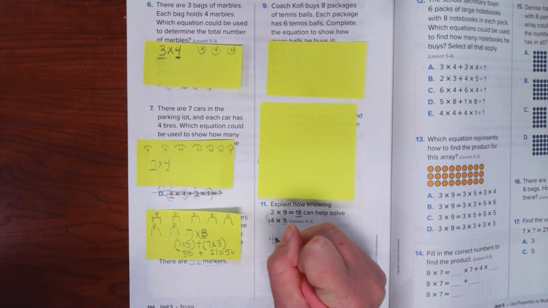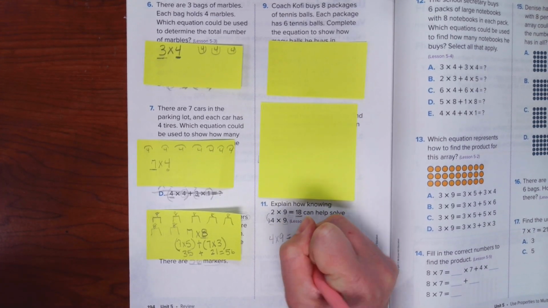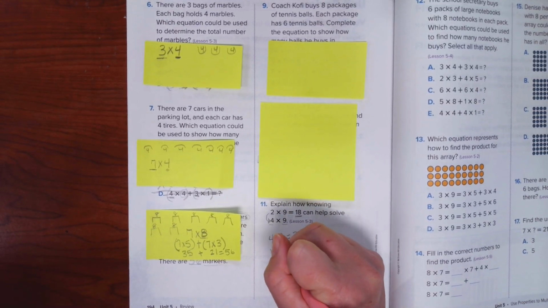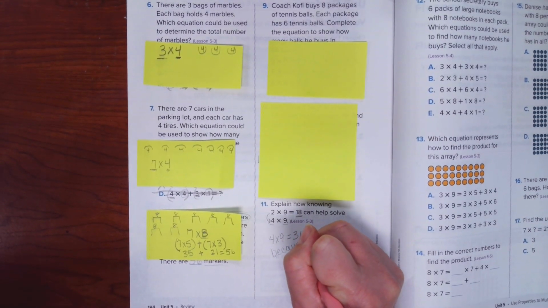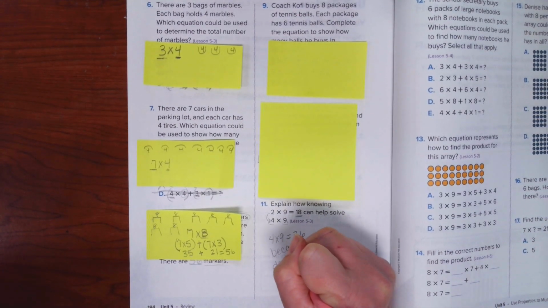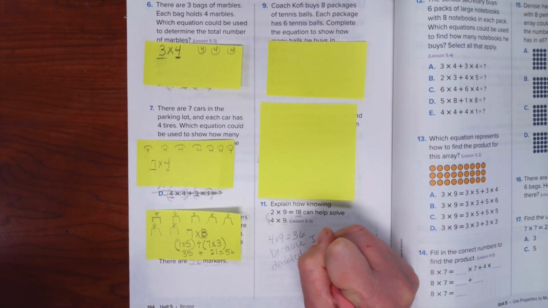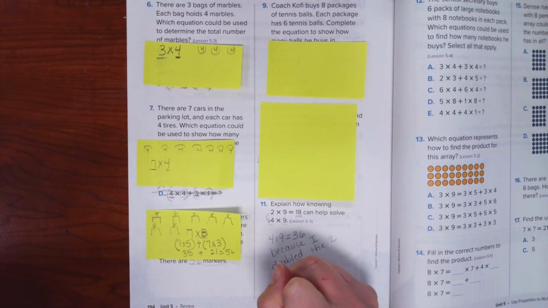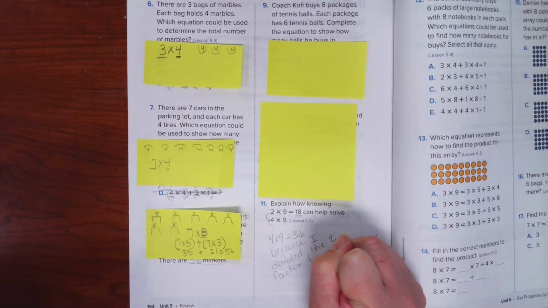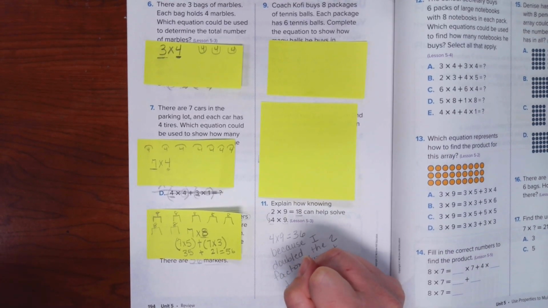So 4 times 9 equals 36. Because I doubled the 2 factor to get to 4.